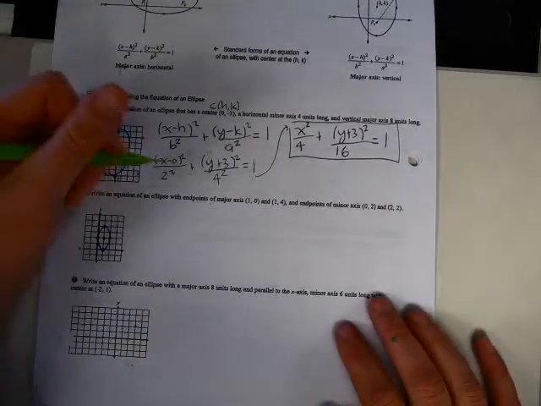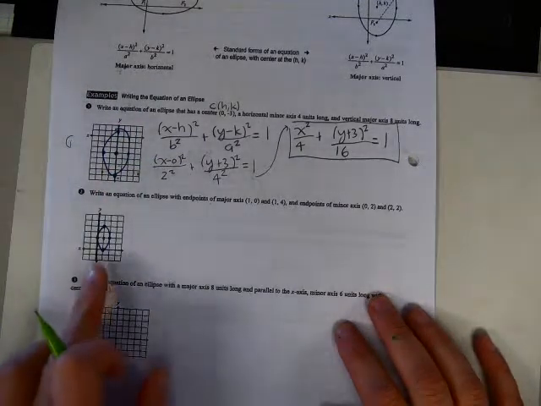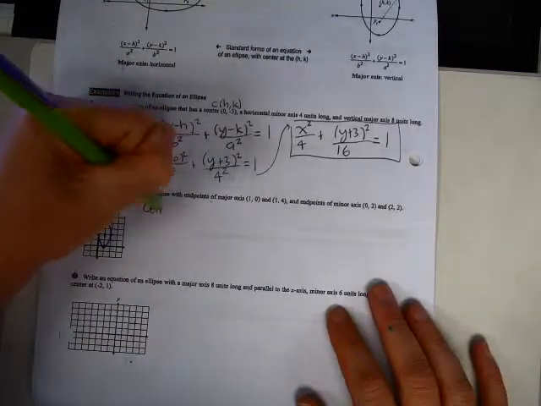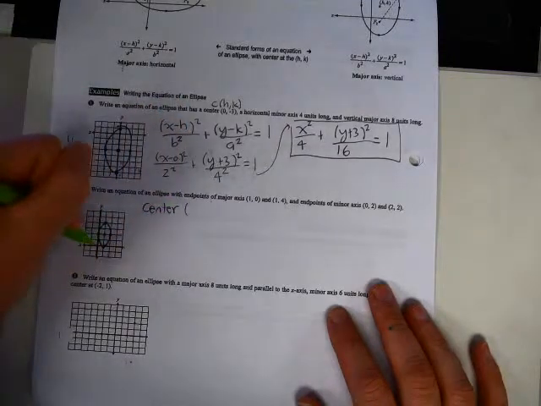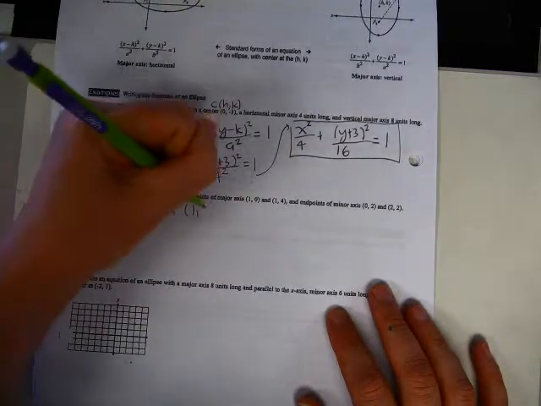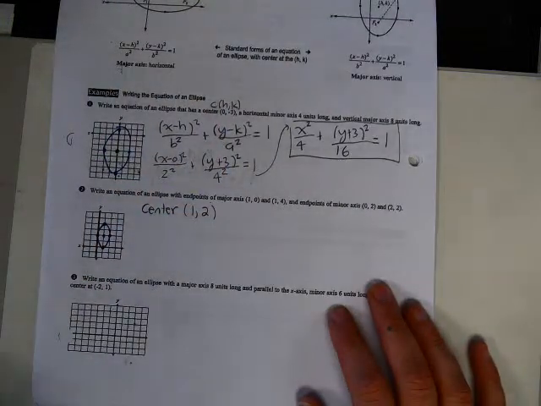Okay, so from this, I can see exactly where my center is. If you ever can't tell exactly where your center is, you just use the midpoint formula. So I can use the midpoint formula for these two or for these two. In this case, I think it's pretty clear. Our center is right here. Alright, so now I'm going to sketch out my ellipse.